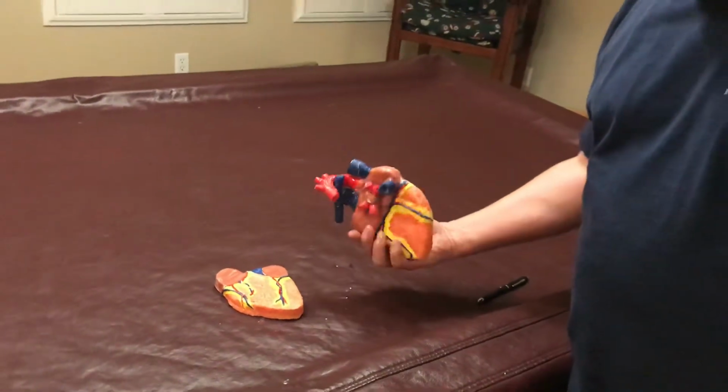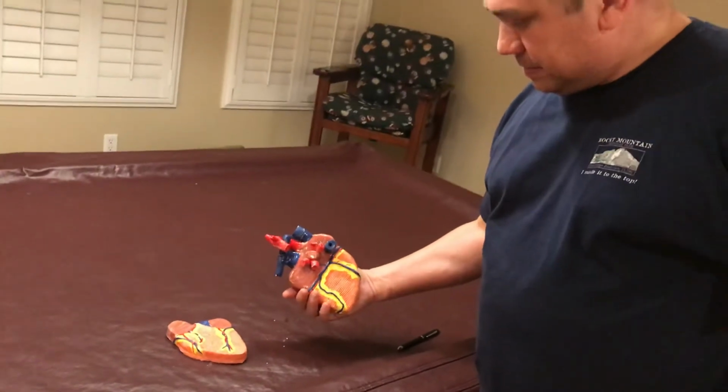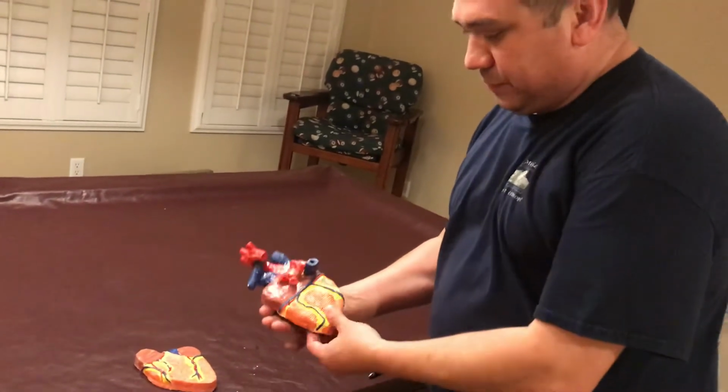I believe that is all that I can show you for the heart model.